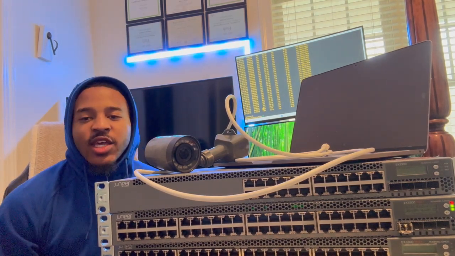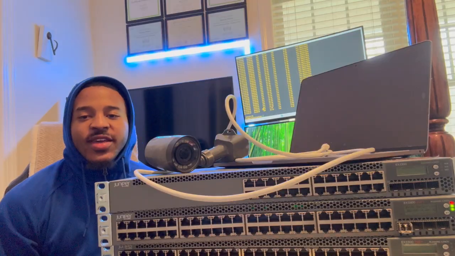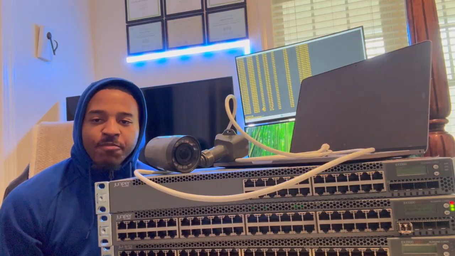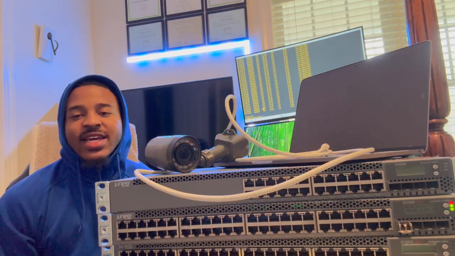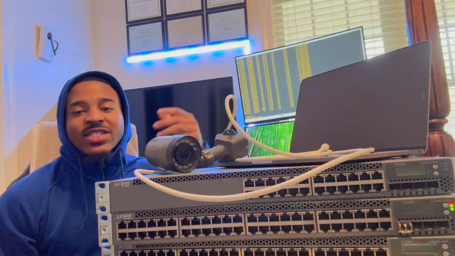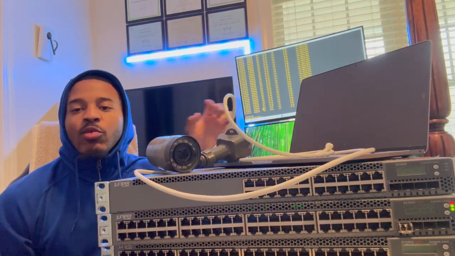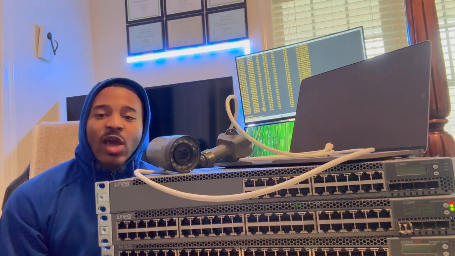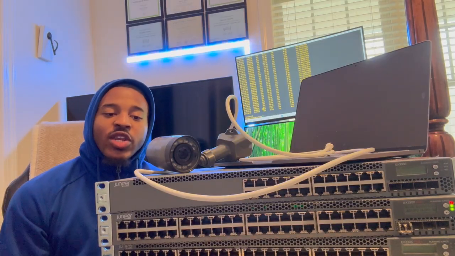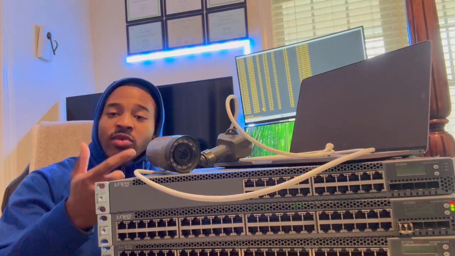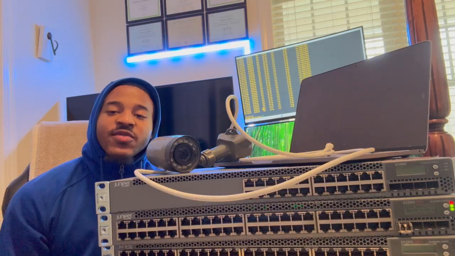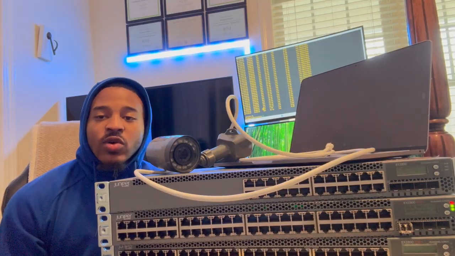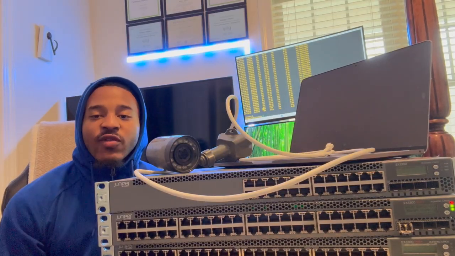In today's video, we will be talking about Power over Ethernet, also called PoE. Power over Ethernet is a technology that was developed to not only send our data over an Ethernet cable, but also power a network device. The network devices that we usually see Power over Ethernet used on are IP cameras, and that is what we're going to be using in this video. I've also seen them used on access points and also voice over IP phones.